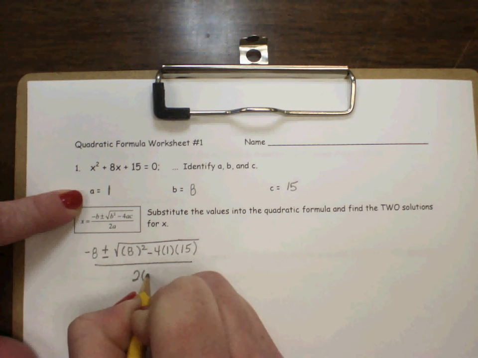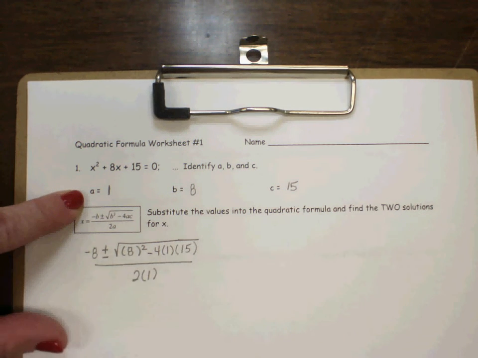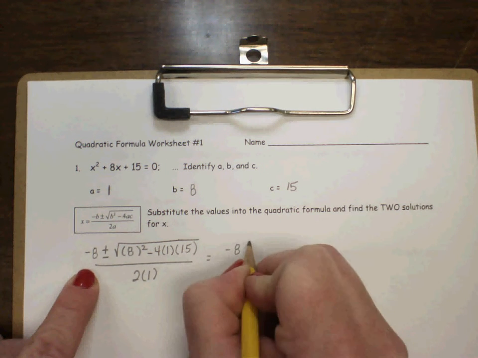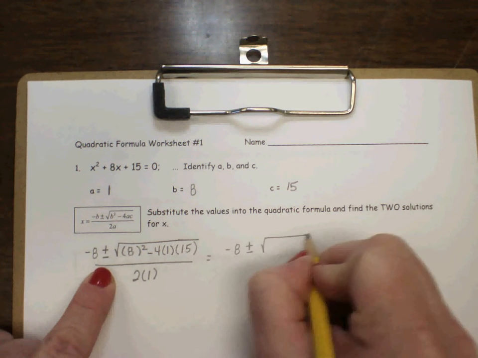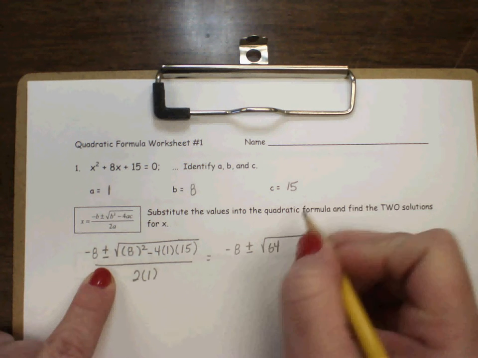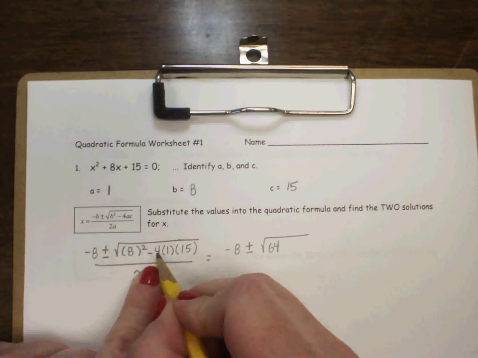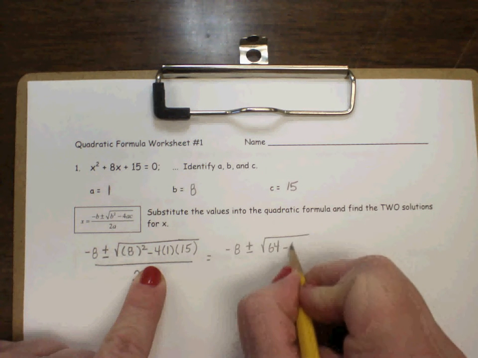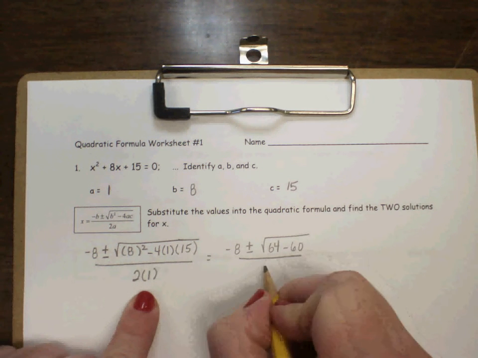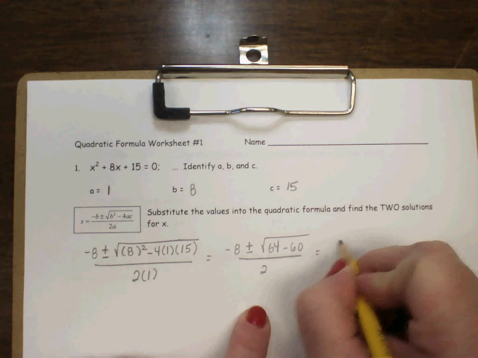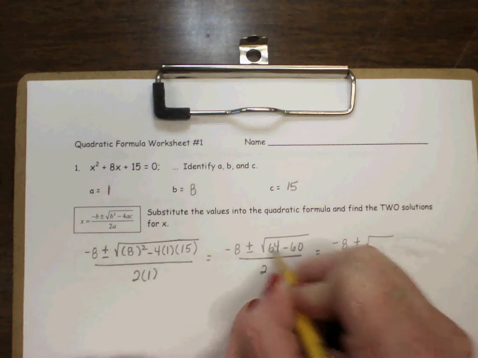Inside the square root, 8 squared would be 64. And then 4 times 1 times 15 would be 60. And 2 times 1 would be 2. Still inside the square root, 64 minus 60 is 4, and that's divided by 2.